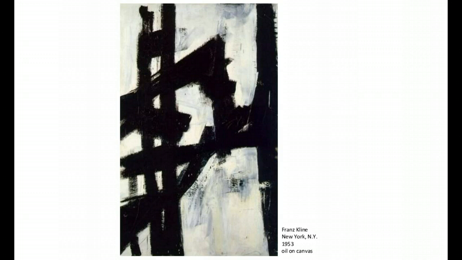And then I want to end with Franz Kline, because this conversation started with Pierre Soulages. Pierre Soulages, at the exact same time, was in Paris making works that looked a lot like this. Pierre Soulages was interested in a certain kind of venerated material, so he used walnut stain. Whereas Kline was much more interested in the brushiness and bulkiness of paint, and so he used paint.